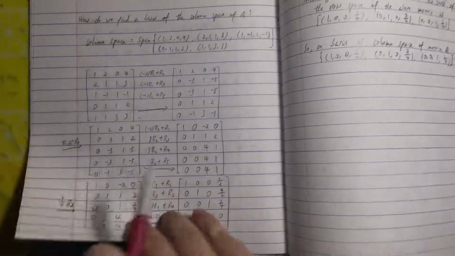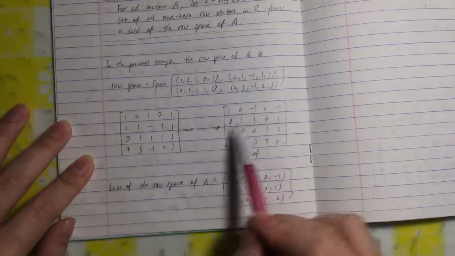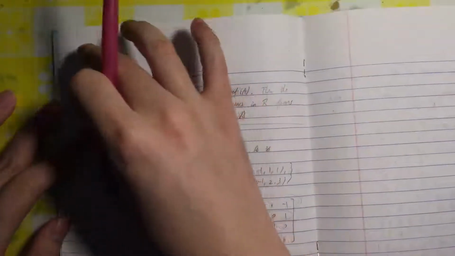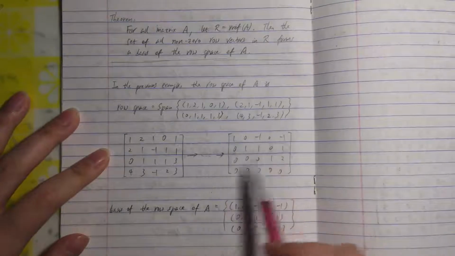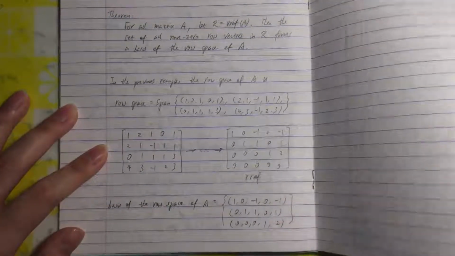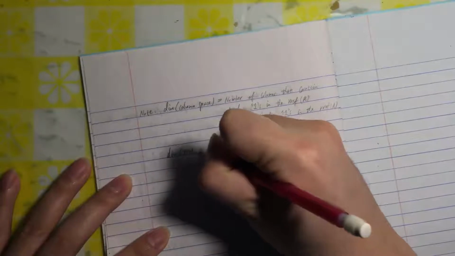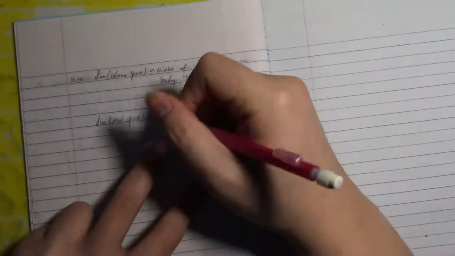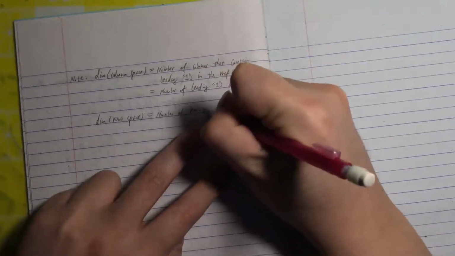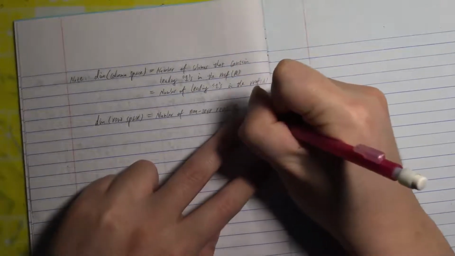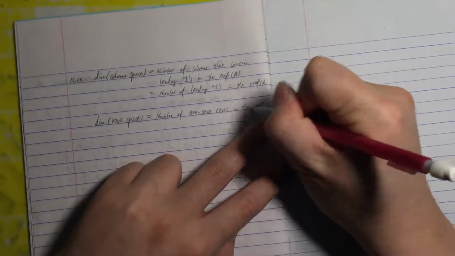And according to the previous theorem, we know that the dimension of the row space is the same as the number of non-zero rows in the reduced row echelon form of matrix A.